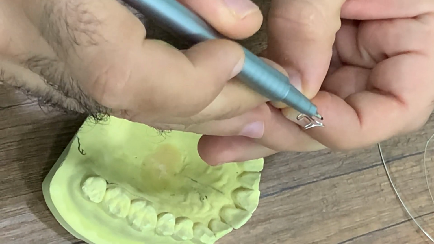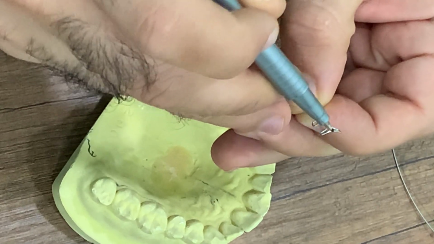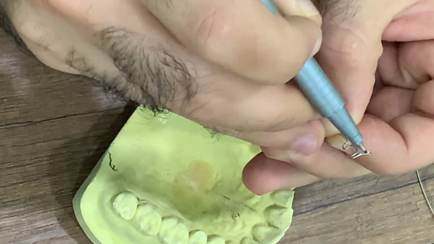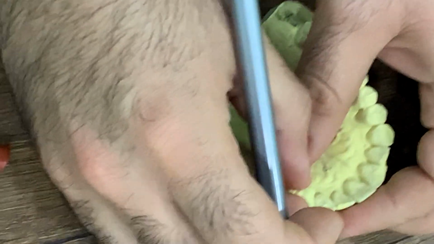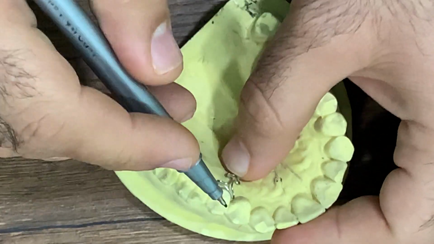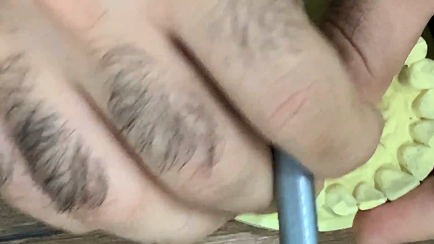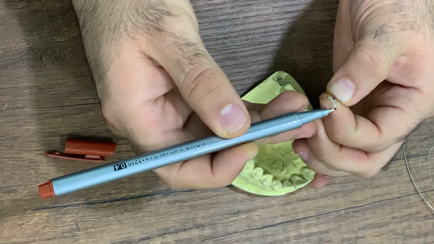Starting with the active component. This is the active component. The active component of T-spring is the horizontal arm, parallel to the occlusal plane of the tooth and located at the occlusal end of the tooth to be moved. It is curved. Why is it curved?